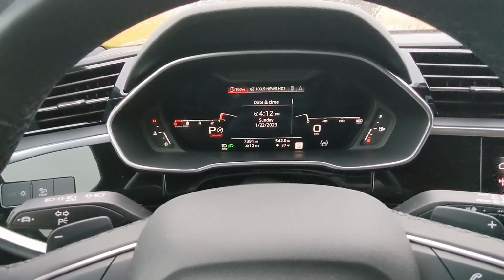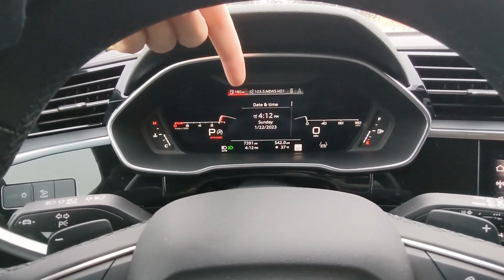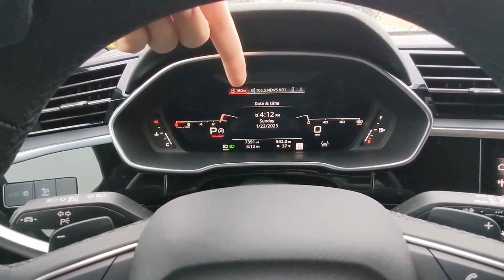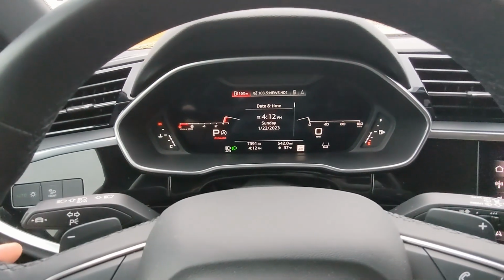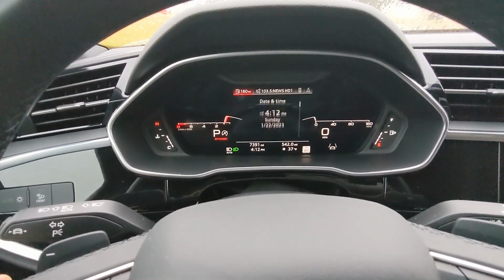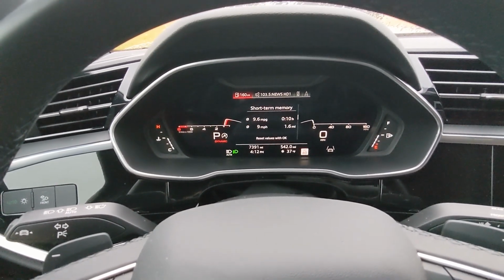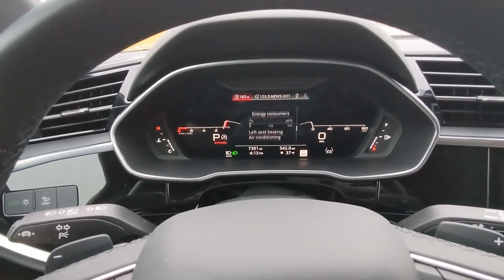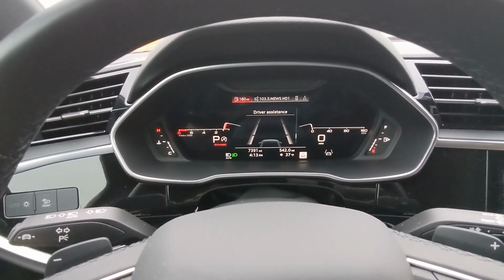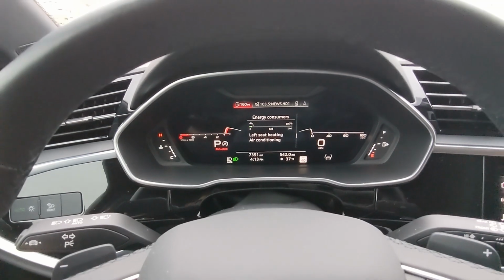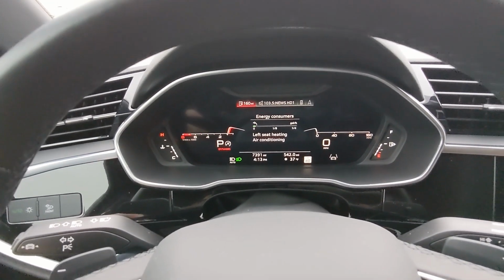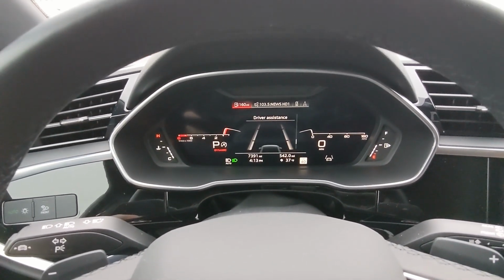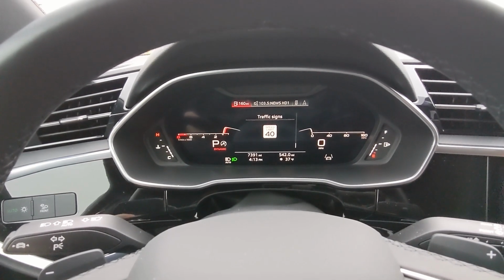So starting far on the left is kind of an information screen signified by kind of like the mileage left in the vehicle. So starting at the top, we've got date and time, consumption, short-term memory, long-term memory, the energy consumers. So right now, the heated seat that I am currently utilizing, driver assistance, and traffic signs.